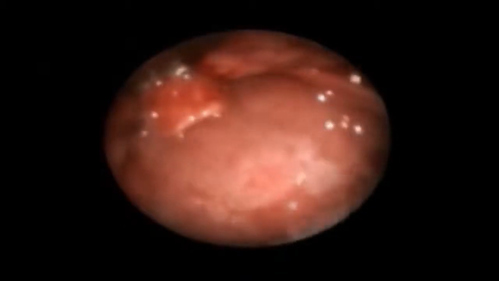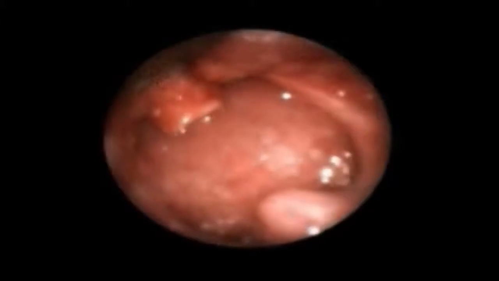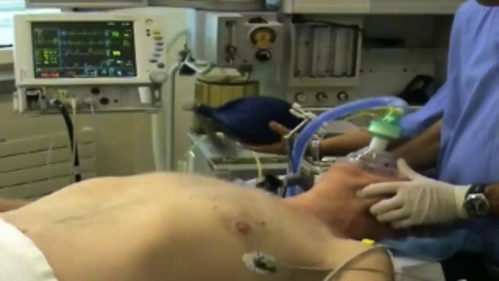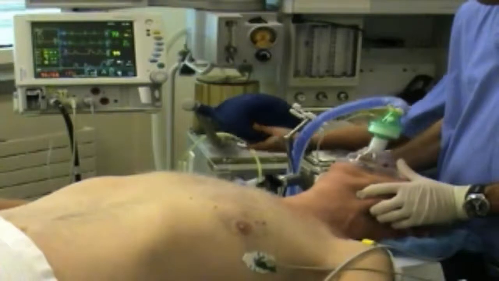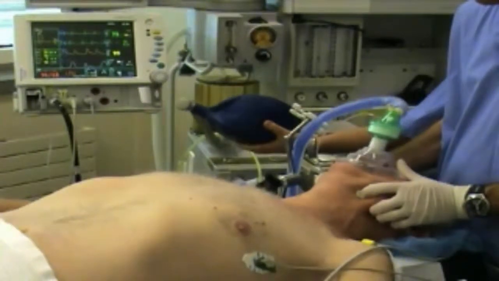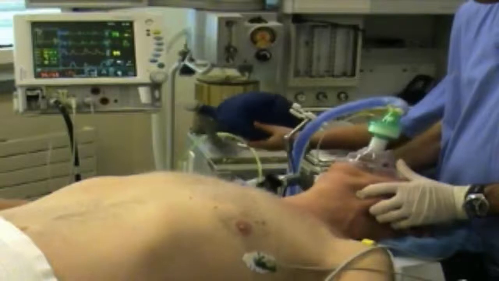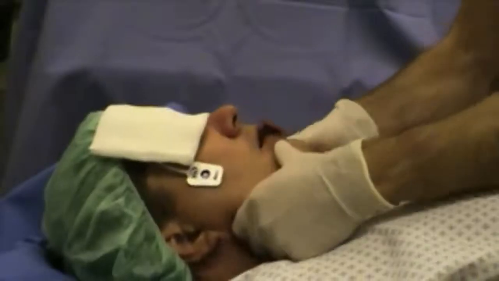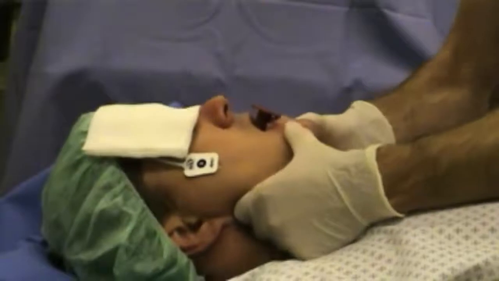If you find it difficult to visualize the larynx of a patient who is already anesthetized and have attempted conventional intubation without success, use bag and mask ventilation to maintain oxygenation. Then place a slit airway in a midline position. Ask an assistant to perform the chin lift and jaw thrust maneuver.